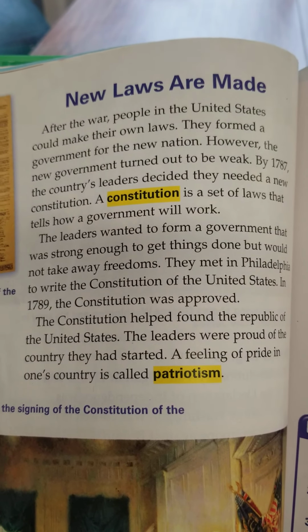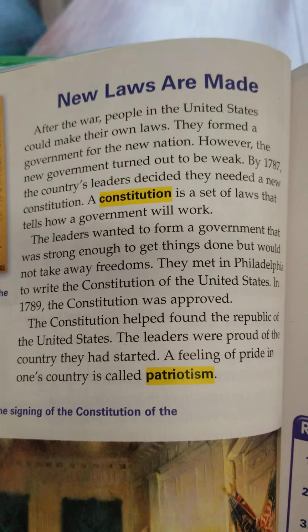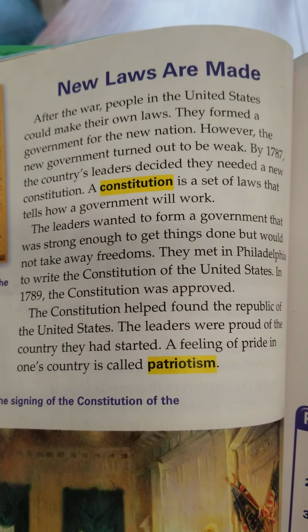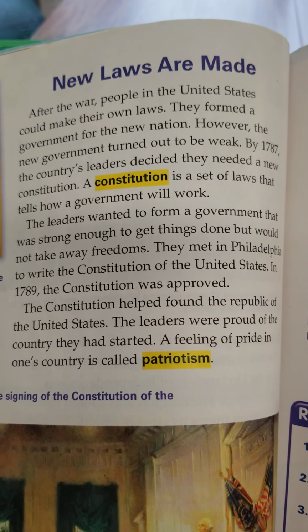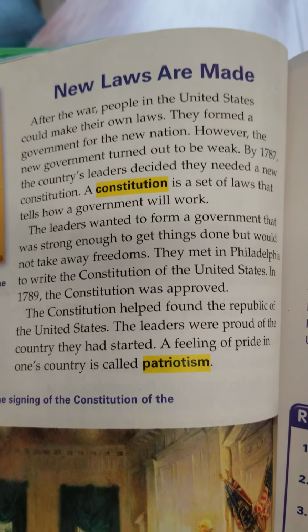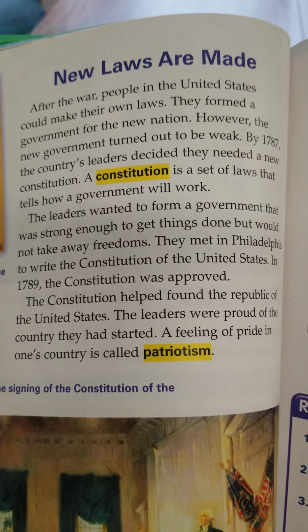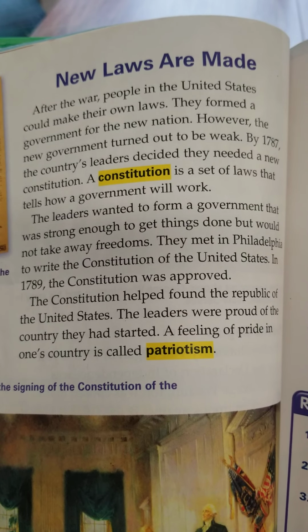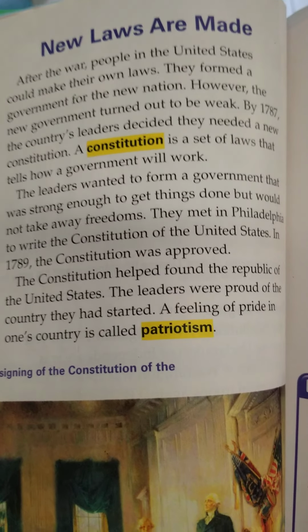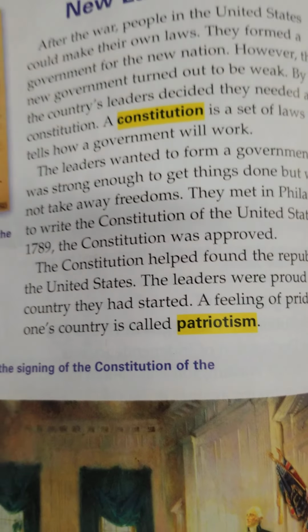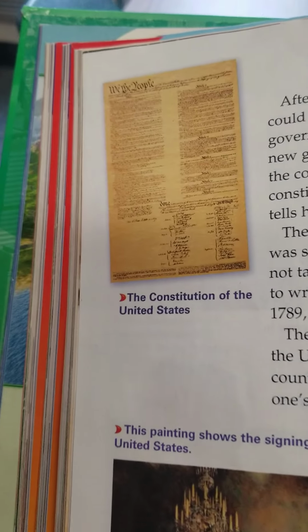to write the Constitution of the United States. In 1789, the Constitution was approved. The Constitution helped found the Republic of the United States. The leaders were proud of the country they had started. A feeling of pride in one's country is called patriotism. If you are a patriot, you are proud to be a citizen of your country.